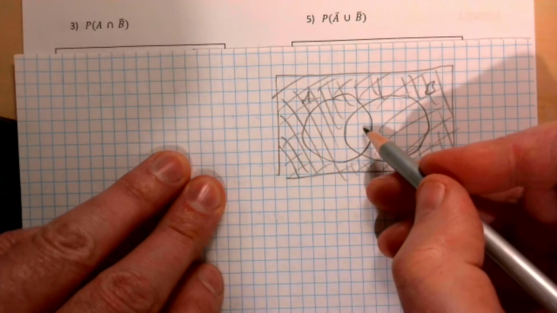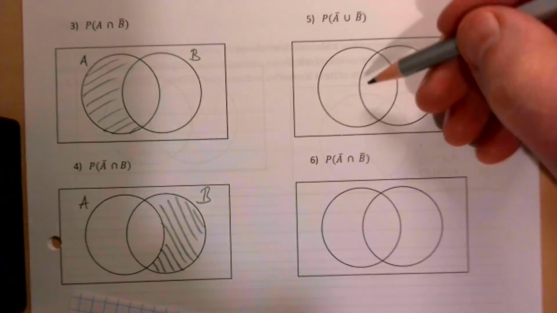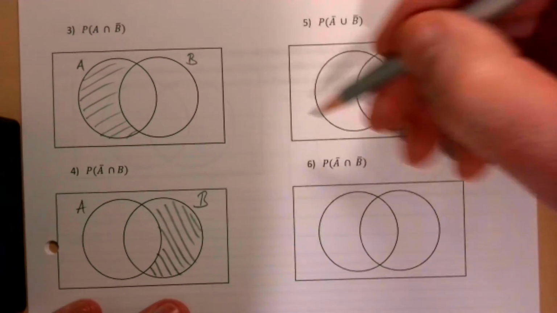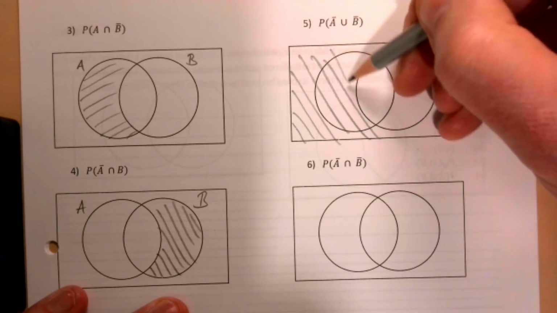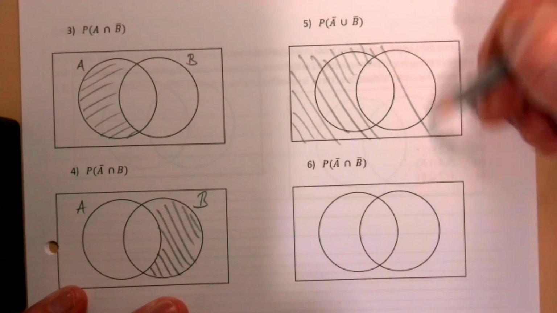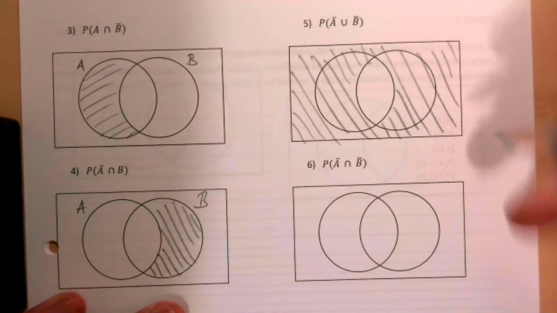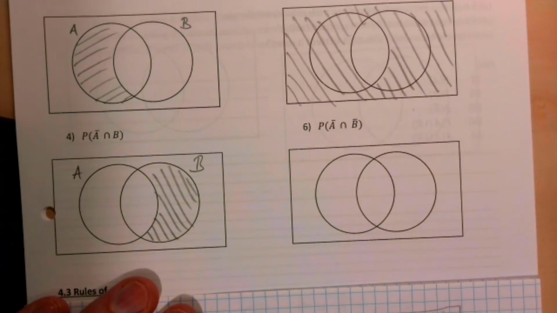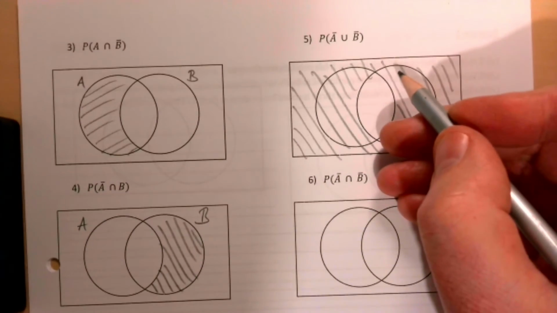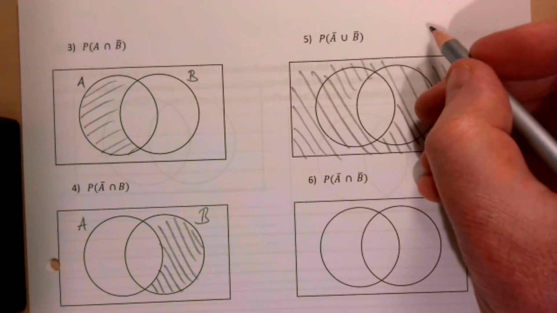So the only bit that it doesn't include is that. So you end up with that. That's also not the same as not A and B.